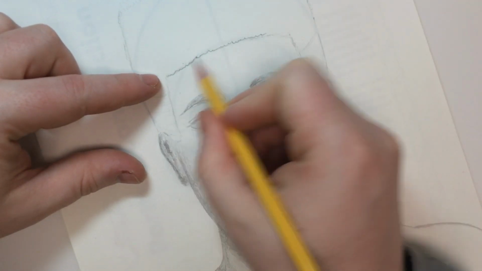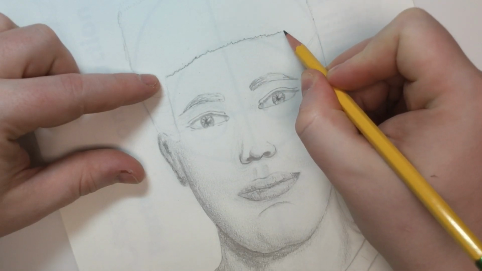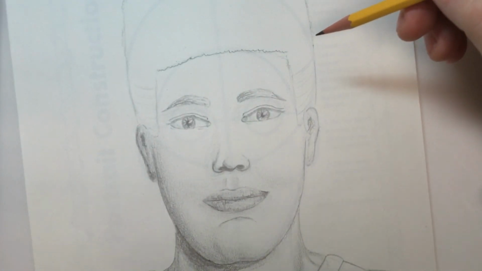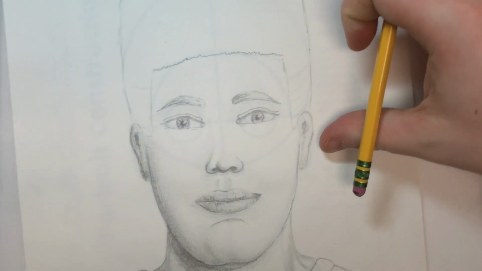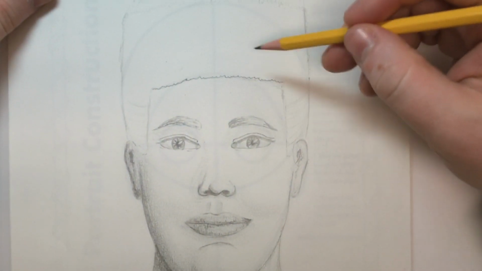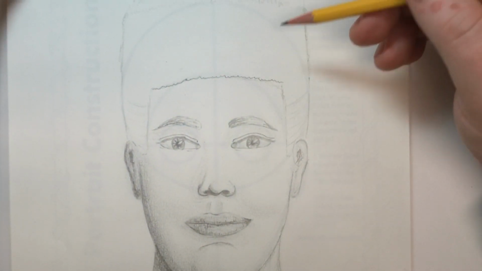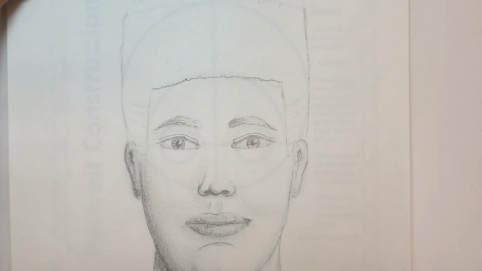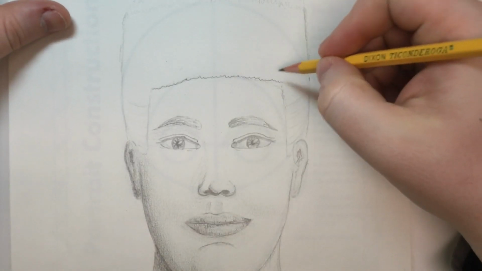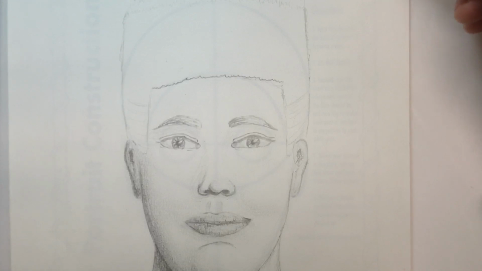I'm not using just a straight line. And that's because this gentleman that I'm drawing here might have very curly hair. Close cropped hair that is extremely curly.